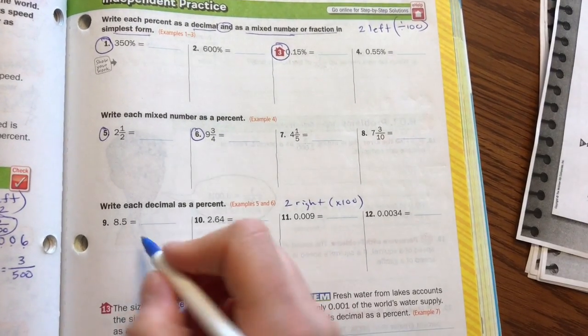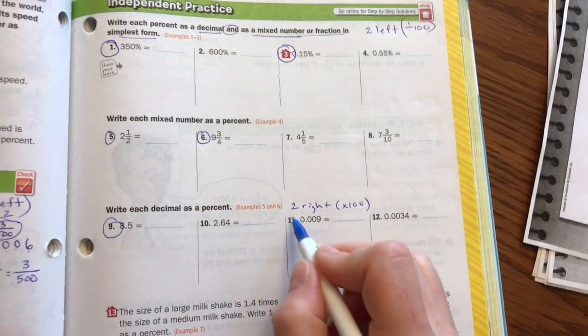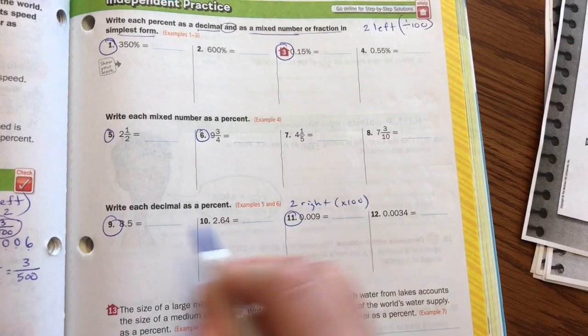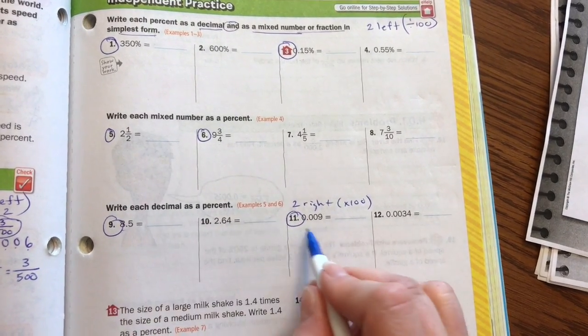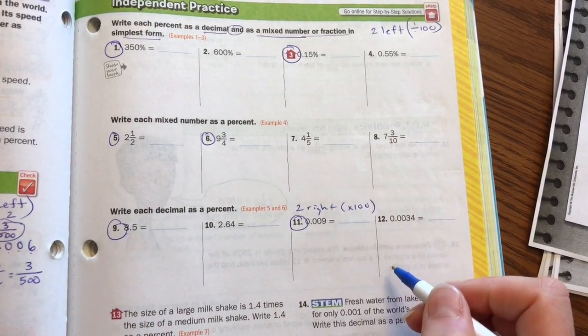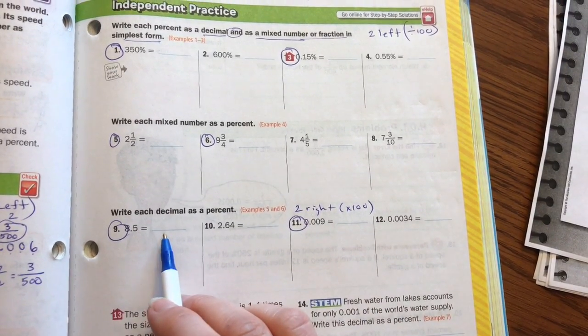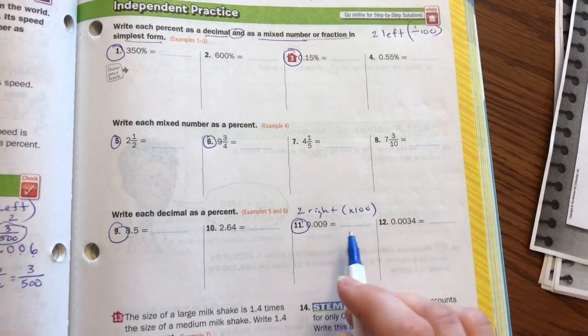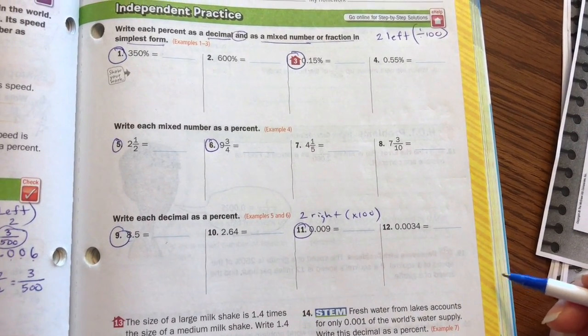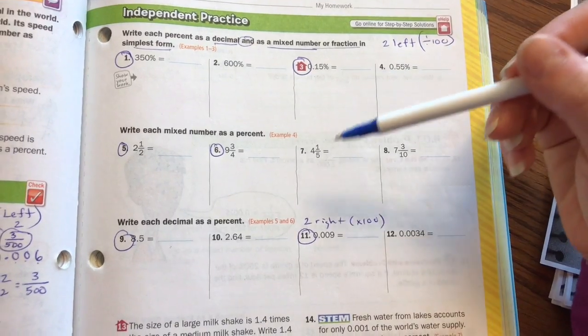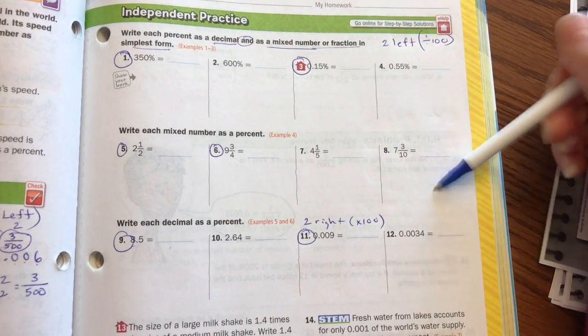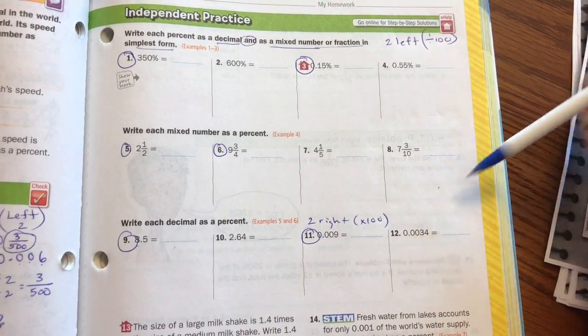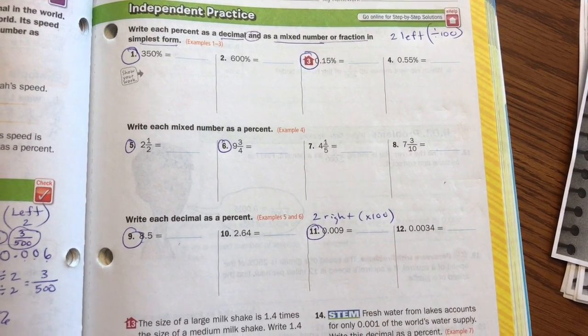So down here, I want you to do number 9 and number 11, because number 9, you've got a larger number. Number 11, you have a smaller number. So you're going to get a percent greater than 100 and a percent less than 100 for those, or less than 1, sorry. All right, so 1, 3, 5, 6, 9, and 11. Using what you learned, do those ones on your own. You can do it.